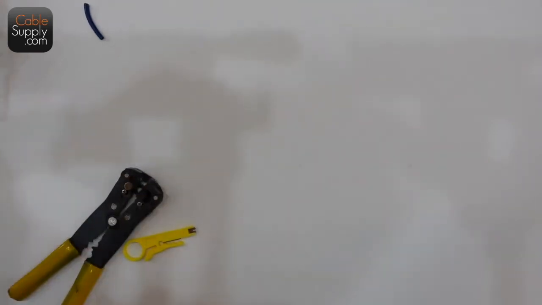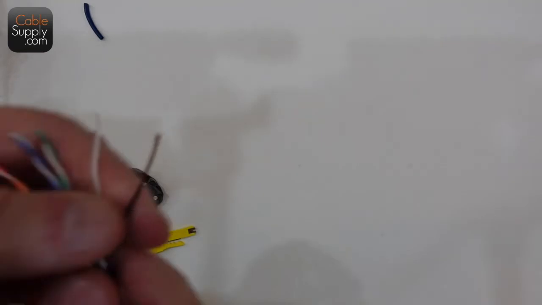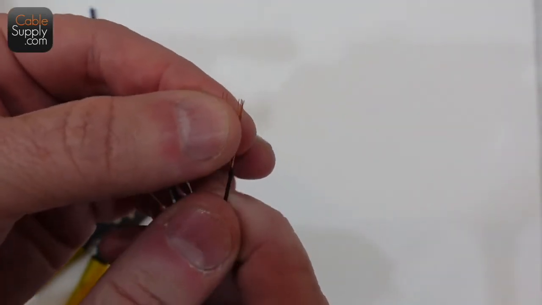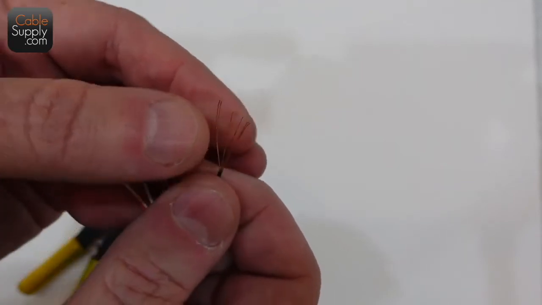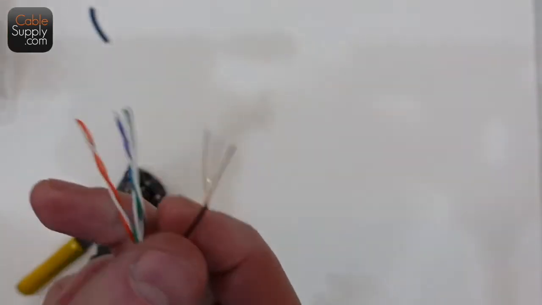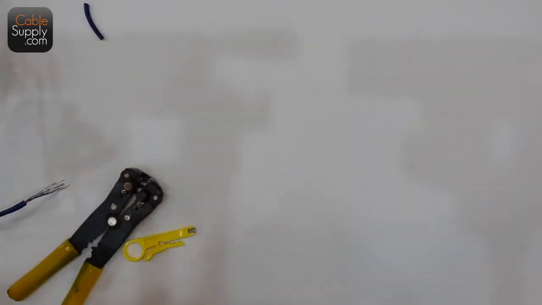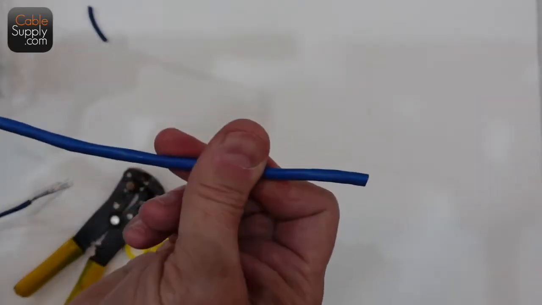Okay, so I was wrong. This is stranded. It felt like it was solid core. Now the only time you need solid core in cable is when you have an IW, inside wire, they call it, things like that, when you're cabling a building. And this I think is a solid core, so I'm going to open it up and see.